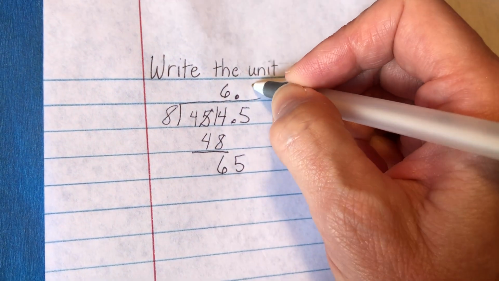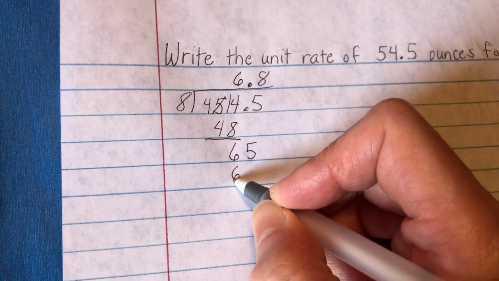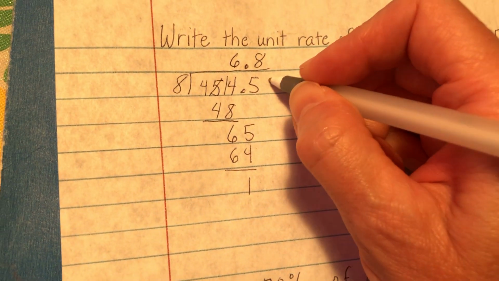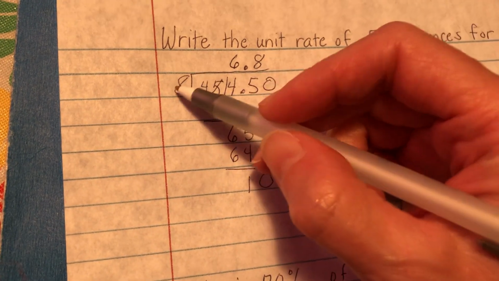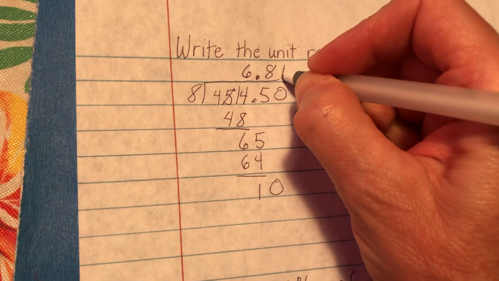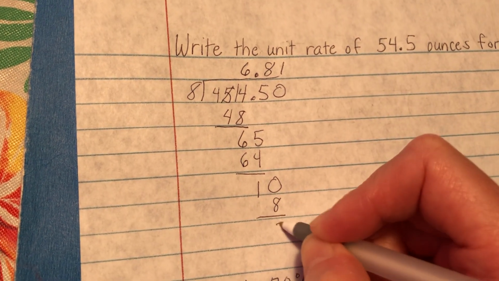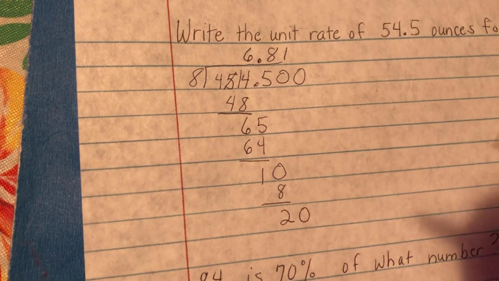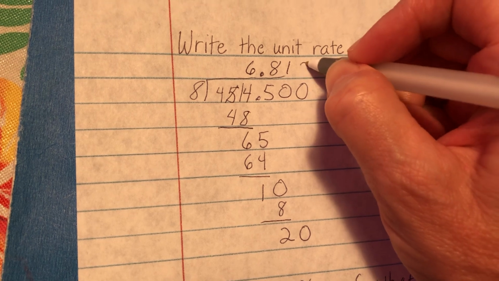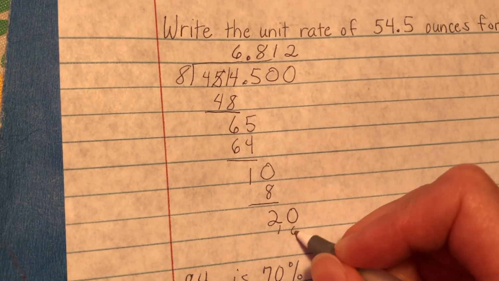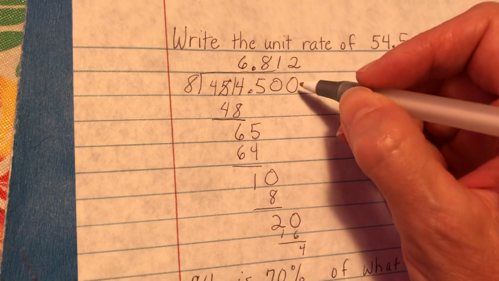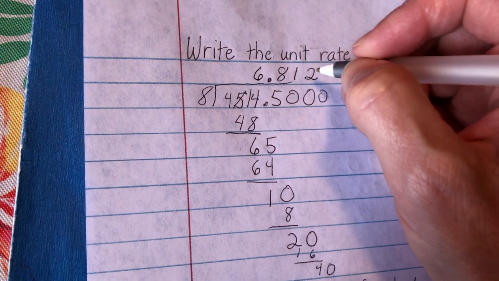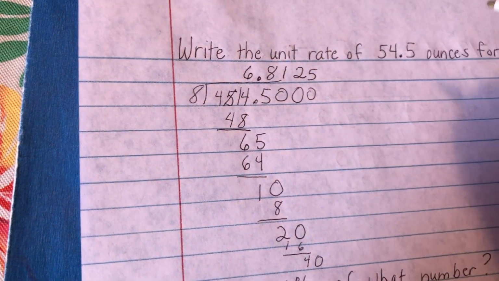8 goes into 65 8 times. 8 times 8 is 64. Subtract, and I'm still not getting a 0, so I'm going to add another 0 and bring it down. 8 goes into 10 one time, so that's 8. I'm still not getting a 0, so let's keep going. 8 goes into 20 2 times. This is 4, still not getting a 0, so I'm going to bring down another 0, and 40 divided by 8 is exactly 5, so this stops at 5.